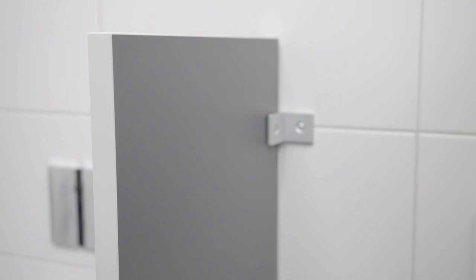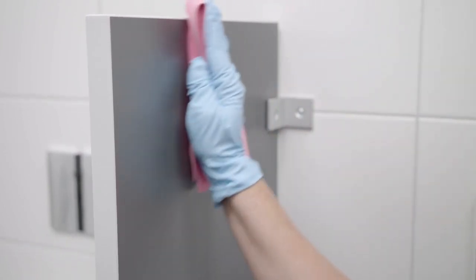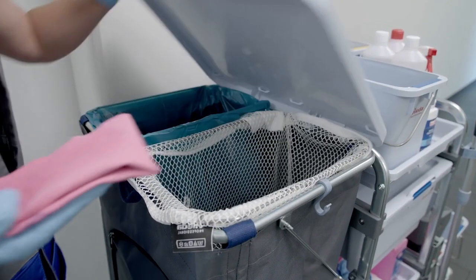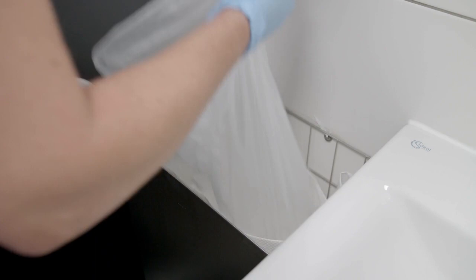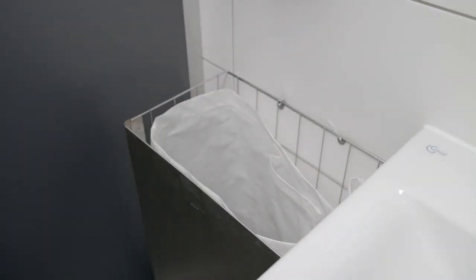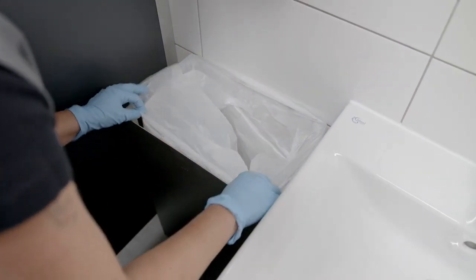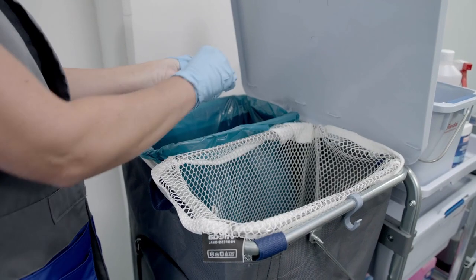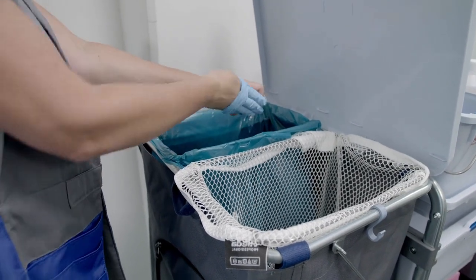In order to maintain hygiene, the surfaces that are subject to direct hand or skin contact must be cleaned particularly thoroughly, even when they do not appear dirty. In the next step, the refuse containers are emptied and provided with fresh bin liners. Subsequently, the gloves are disinfected with a quick-acting disinfectant or are disposed of.